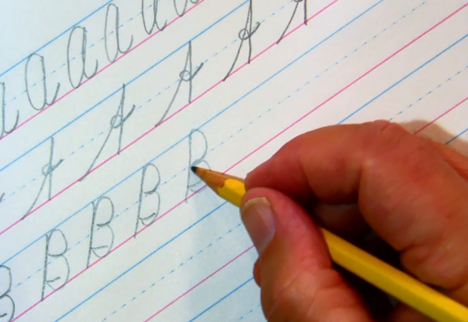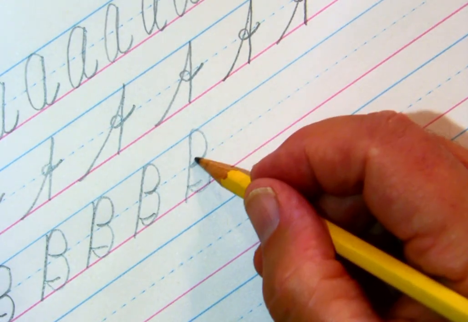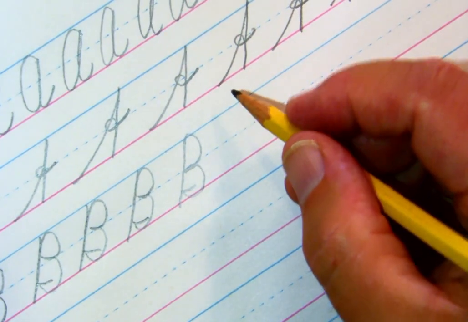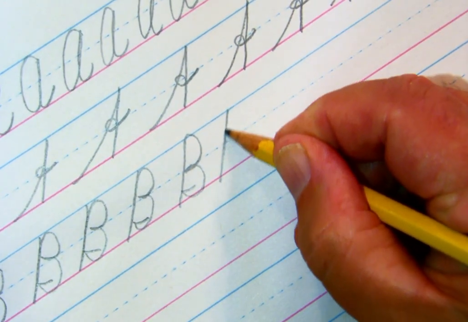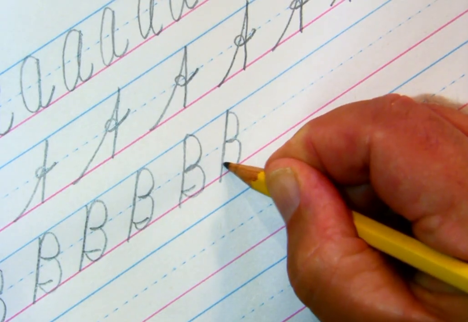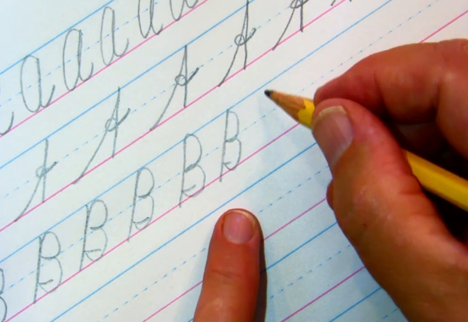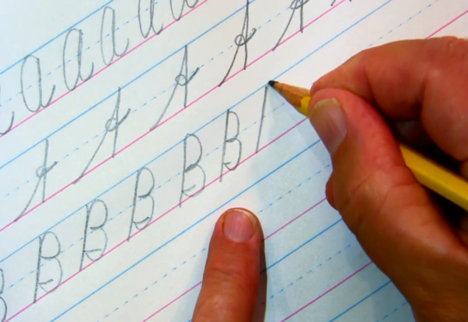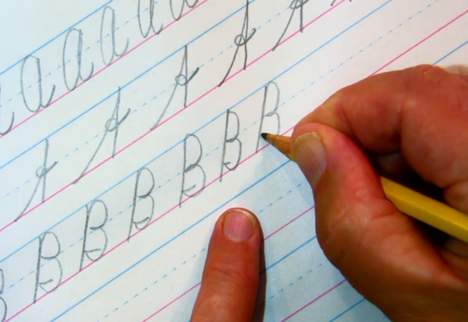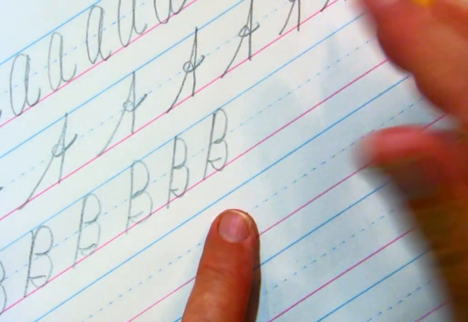Now there's no loop in the middle here where the two bellies meet. That does not produce a loop. It's real easy to kind of fall into a loop, but try not to make a loop. If you do, it's not the end of the world. It still counts as a B. And that's how we do it.